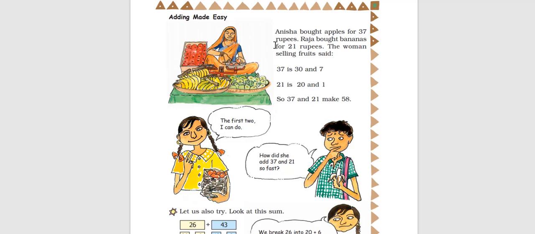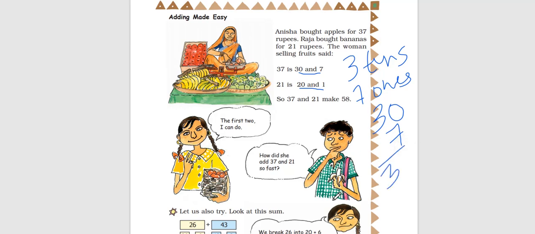Raja bought bananas for 21 rupees. The woman selling fruits said 37 is 30 and 7, and 21 is 20 and 1. Okay, let's see what the woman is saying. 37 is really 3 tens, right? And 7 ones. So 3 tens is really 30 and 7 ones is 7. So that makes sense. 37 is 3 tens, 30, and 7 ones, 7.